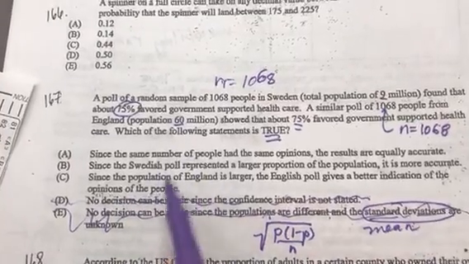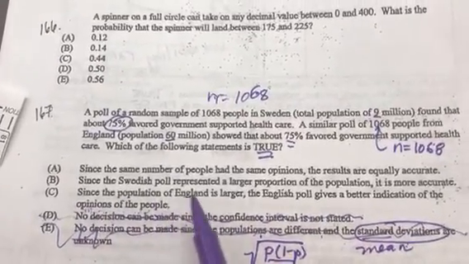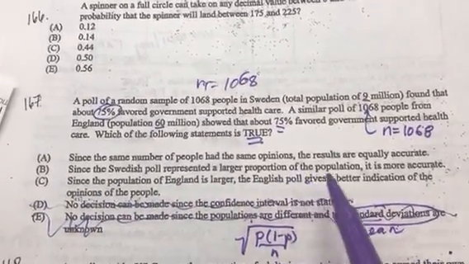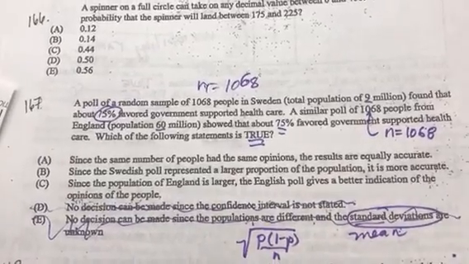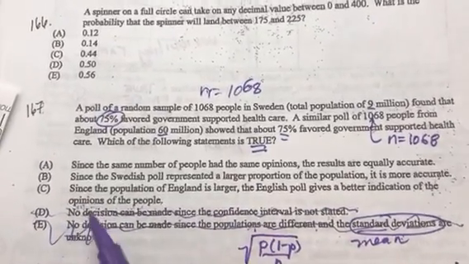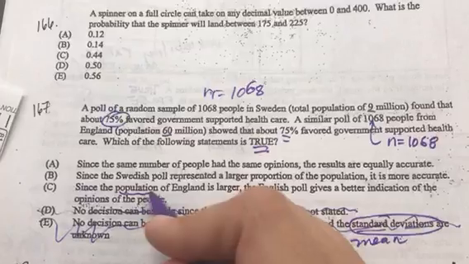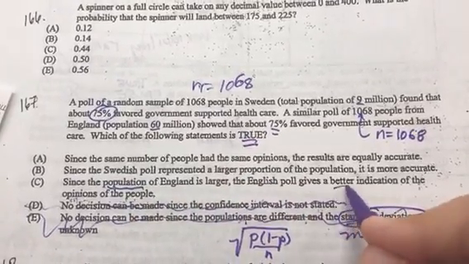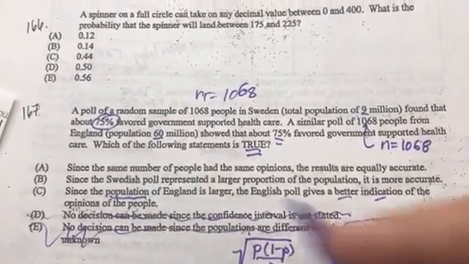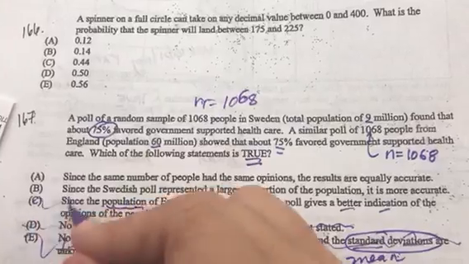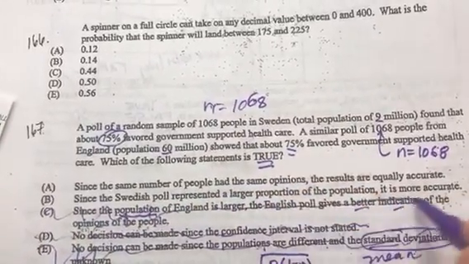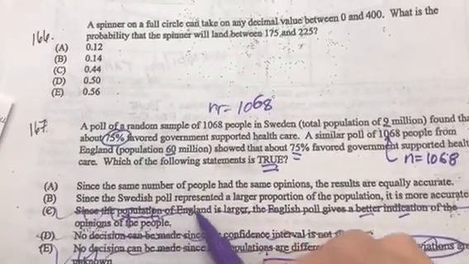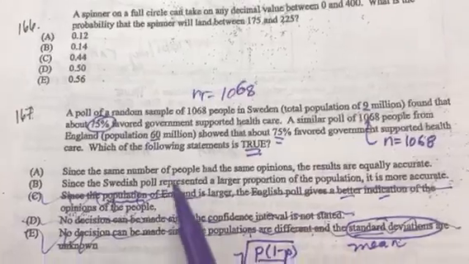Okay, now these are getting to the heart of the matter. It says, "Since the population is larger, the English poll gives a better indication." I've never heard in all of the class I've taught that if a population is larger, we can get a better indication of the opinions of a larger population. So this one really does not make sense. So we're ultimately looking at A and B and figuring out which one sounds better.